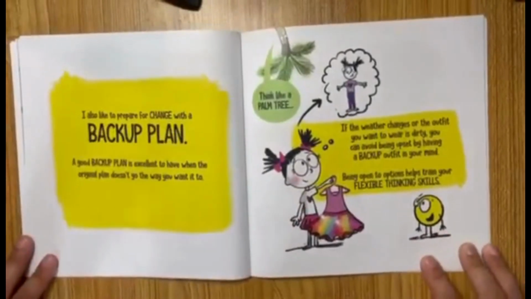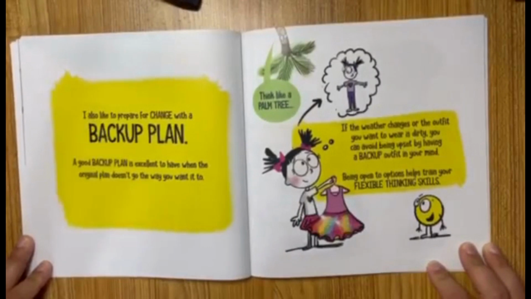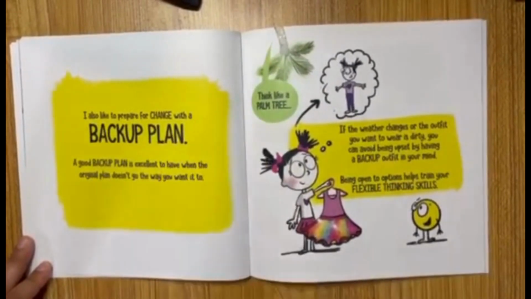I also like to prepare for change with a backup plan. A good backup plan is excellent to have when the original plan doesn't go the way you want it to. If the weather changes or the outfit you want to wear is dirty, you can avoid being upset by having a backup outfit in your mind. Being open to options helps train your flexible thinking skills. Think like a palm tree.